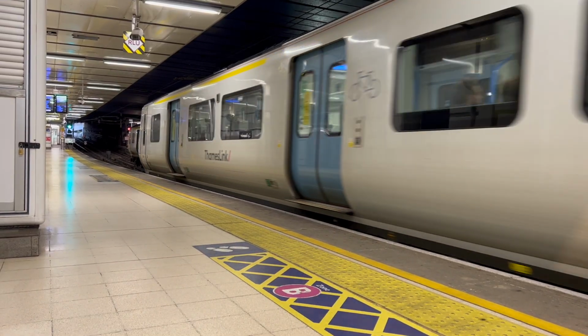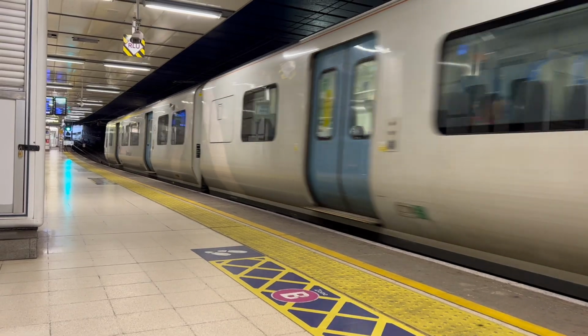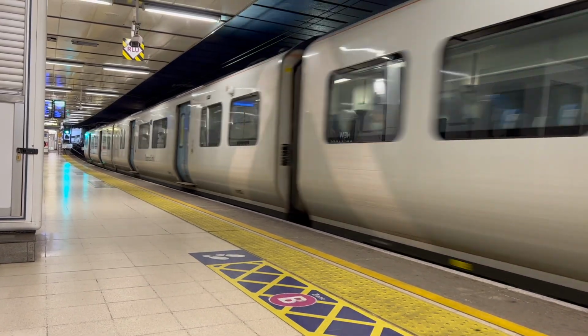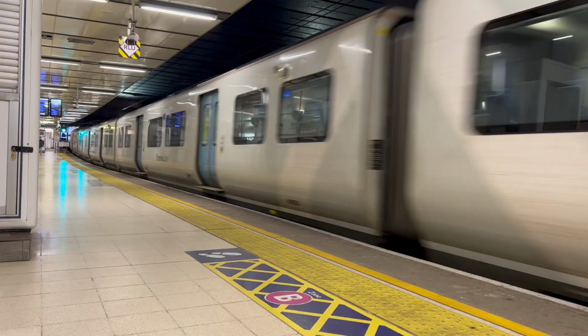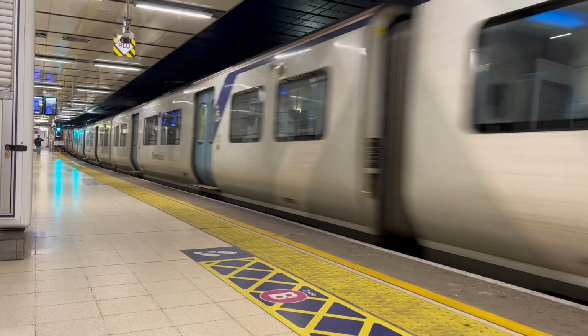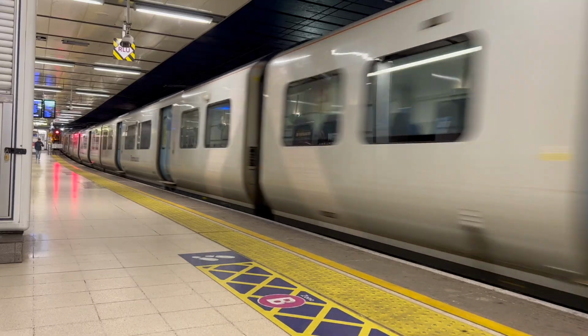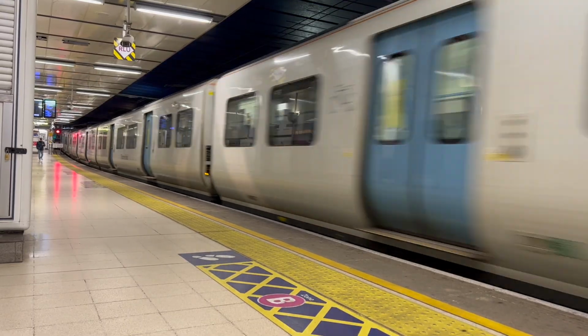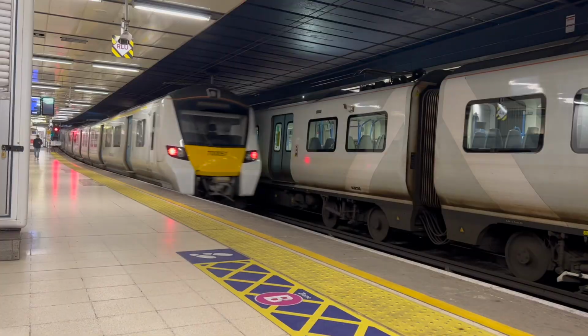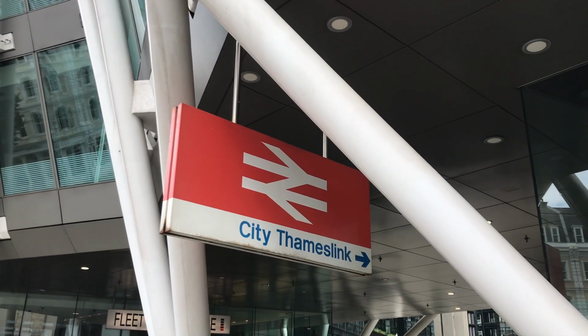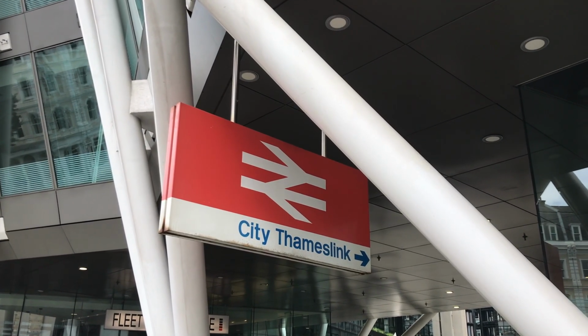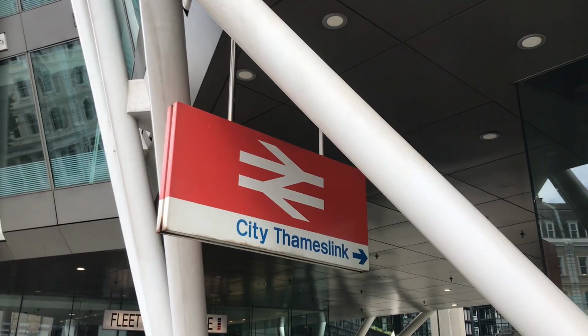Thameslink was a drastically simplified version of the line. No new tunnels, no bridge demolition. They did manage to fit a station in at King's Cross after all, and relatively few interchanges with the Underground. Despite all that, it operates some of the busiest services in the whole UK. I guess the message is, when planning a new railway line, it pays not to overthink things.